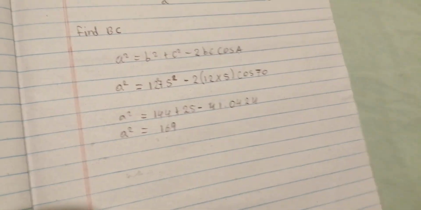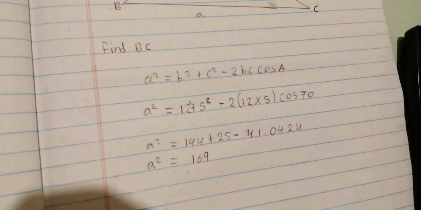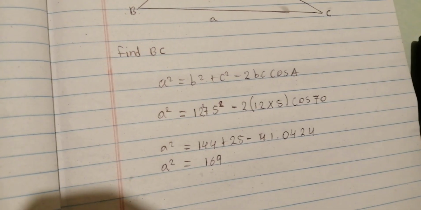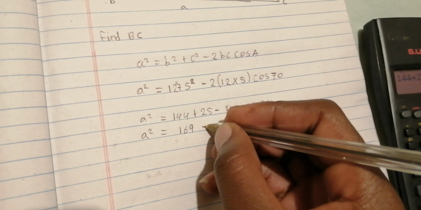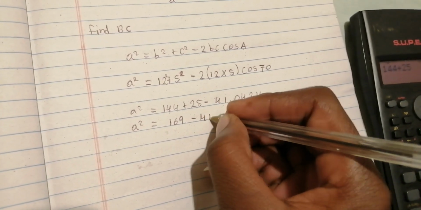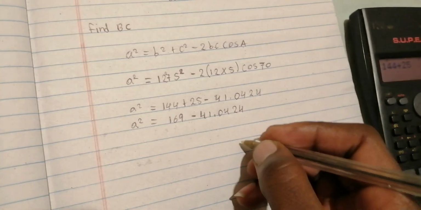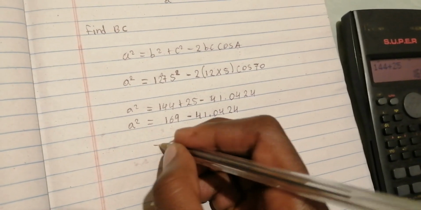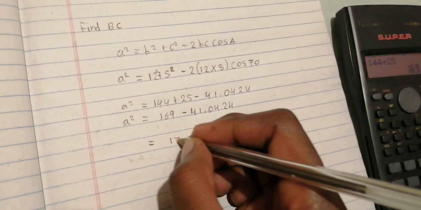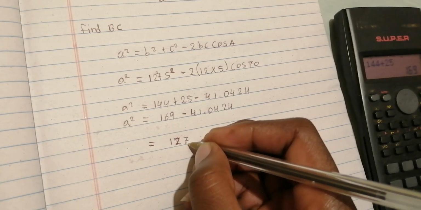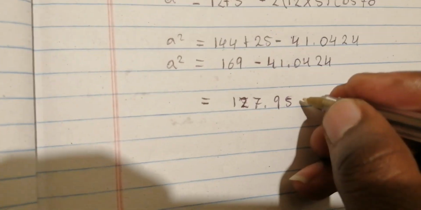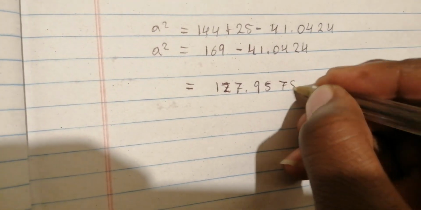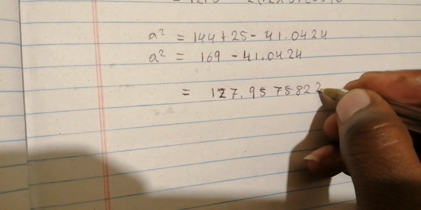144 plus 25 is 169. 169 minus 41.0424 will give us 127.957582, like that. So here we have a squared.